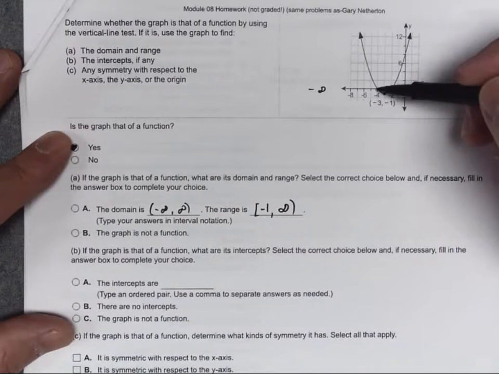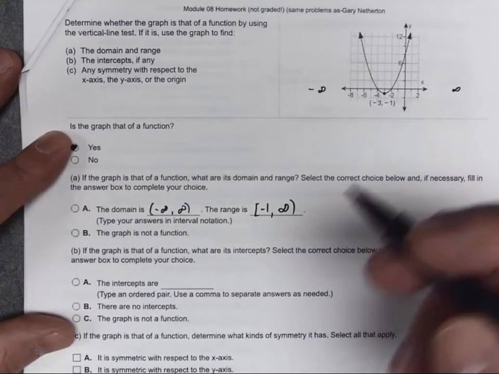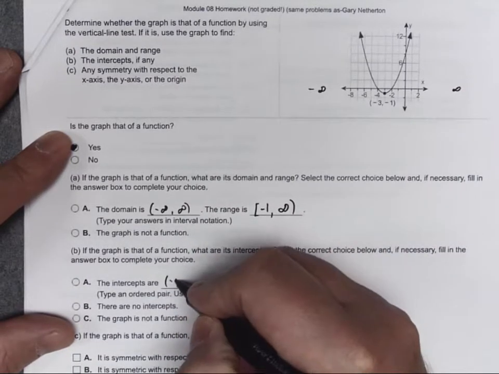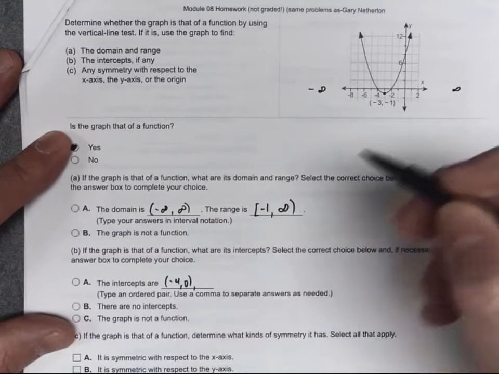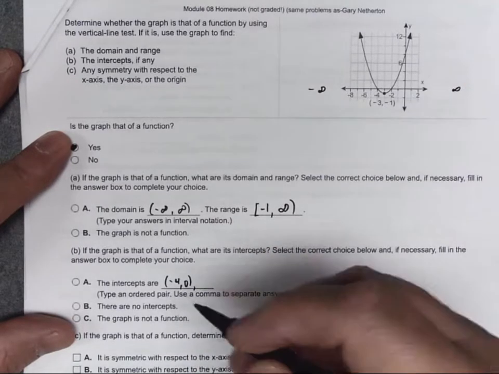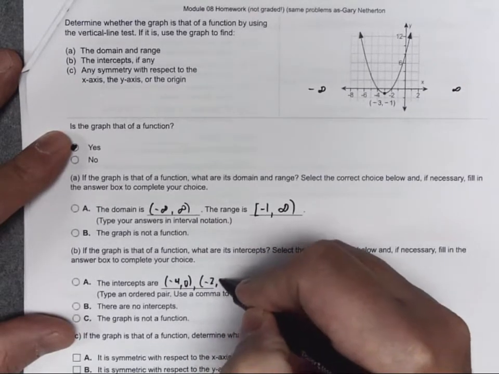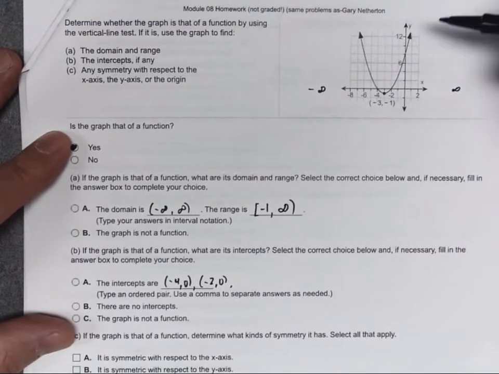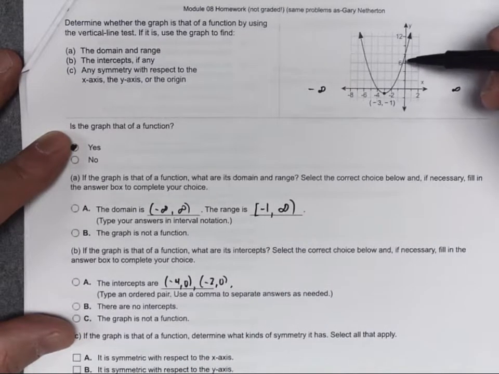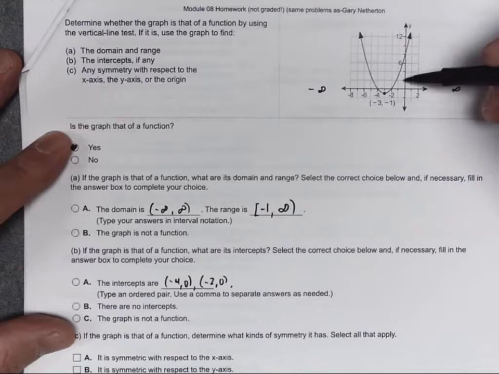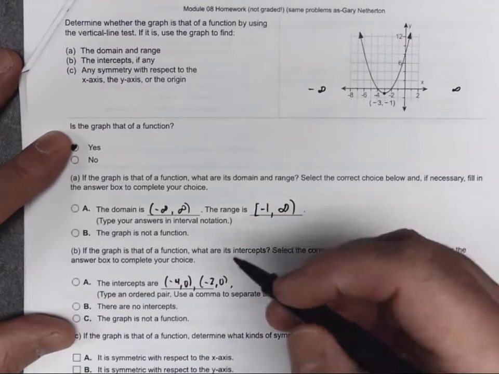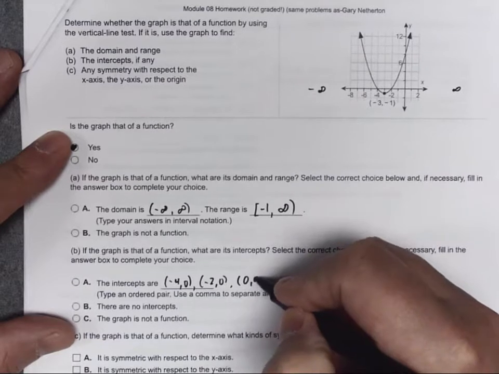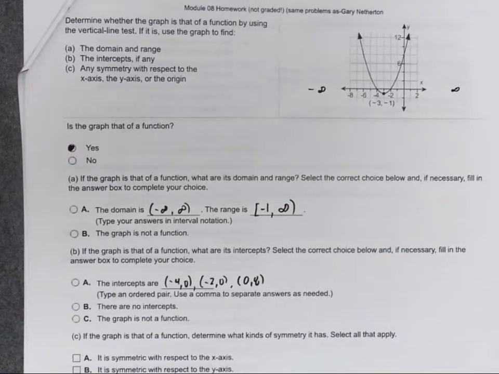So if I look at this point here, looks like it's minus 4, 0. And this point here is minus 2, 0. Looks like there are two x-intercepts. And then we got this y-intercept. Looks like each tick mark is 2. So 6, 8. Looks like 0, 8. So those are the intercepts.